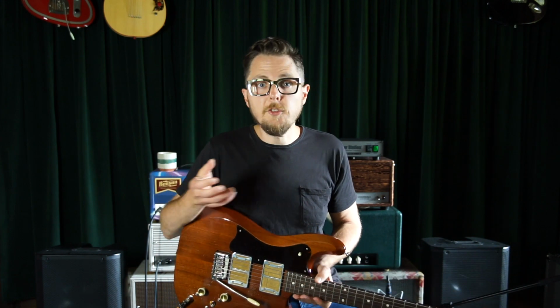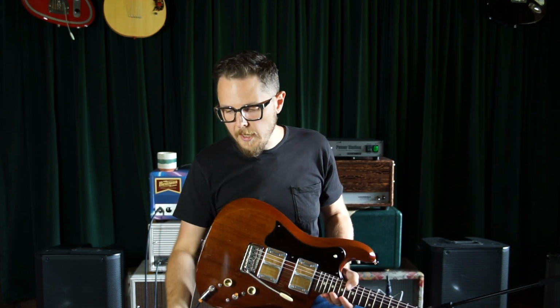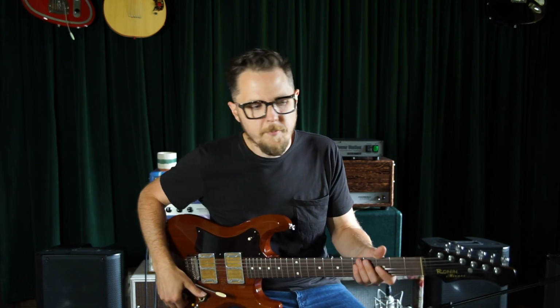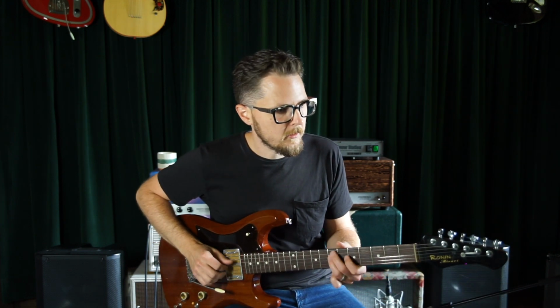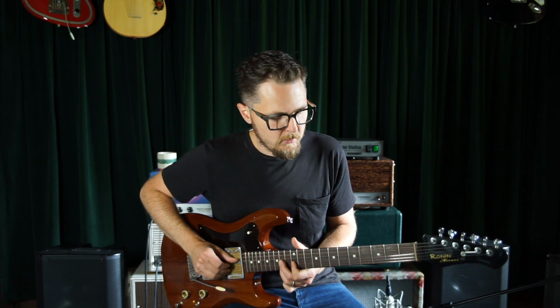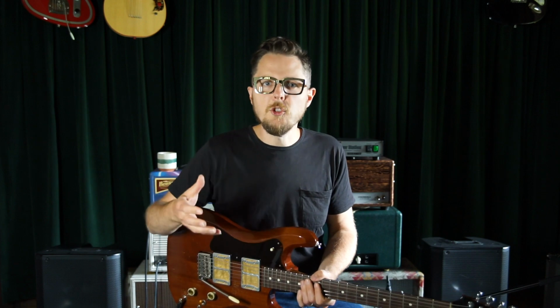So I dig this sound. I love having this sort of range of full-on fuzz to that really gated, almost Nintendo-y sounding thing. It even changes based on what range of the guitar you're playing in.